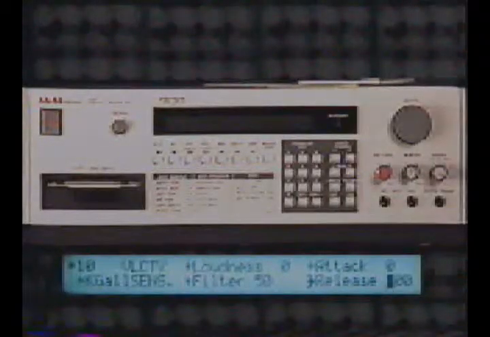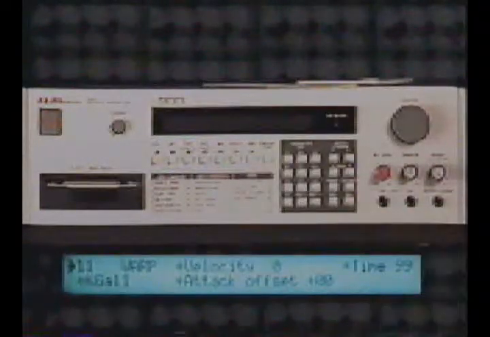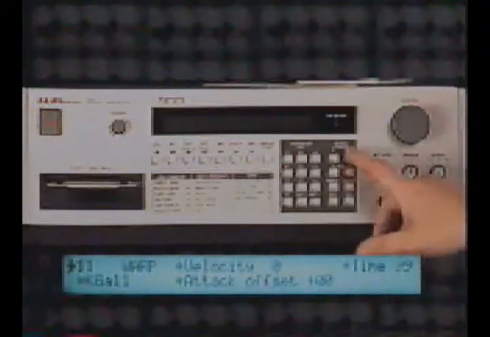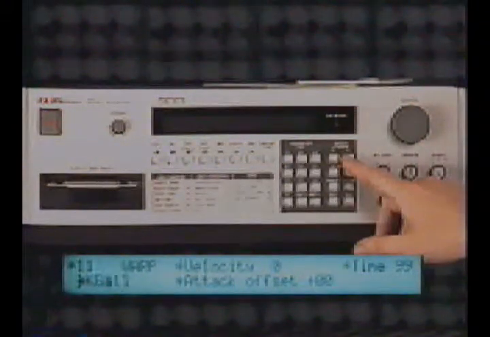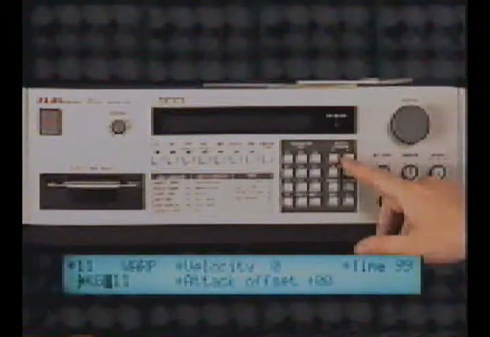Release. Press the arrow cursor again to get the release field. At 0, the release times will all be the same. As you increase the number from 0 to 50, releasing the keys quickly causes a shorter release time. This brings us up to page 11. The pitch warp section. Okay, first of all, velocity. This causes a pitch change in the beginning of the sound, either up or down.